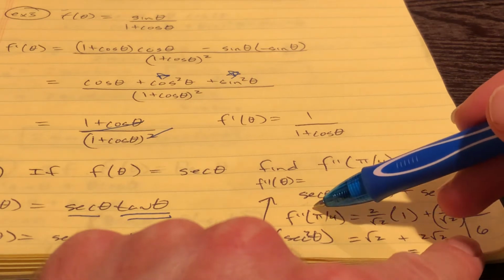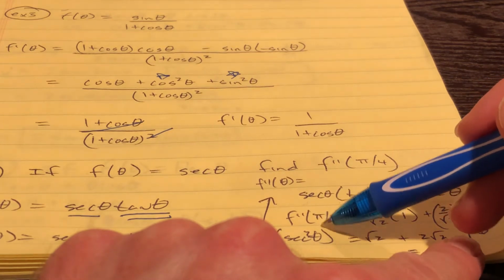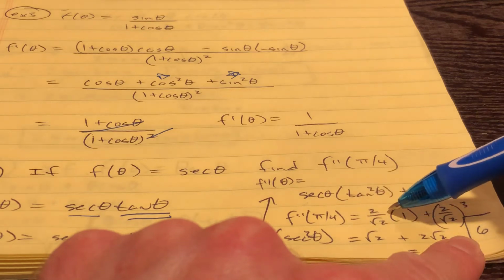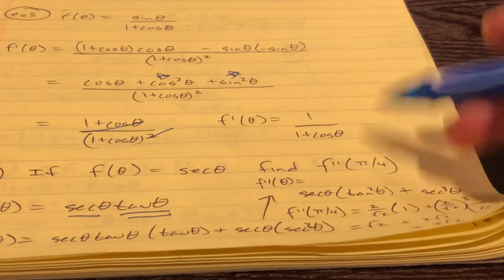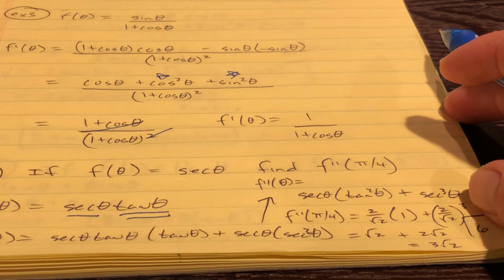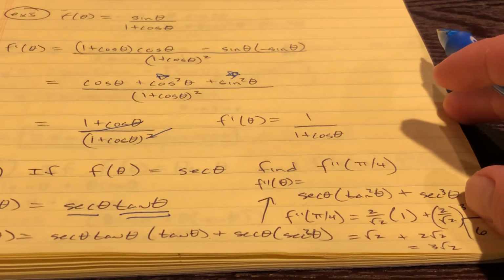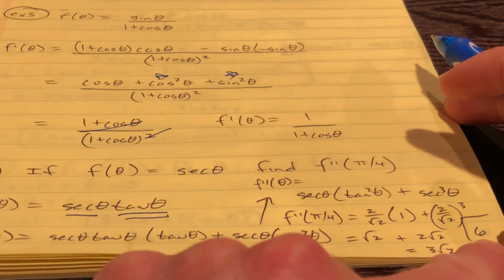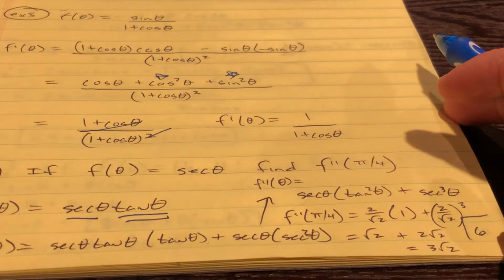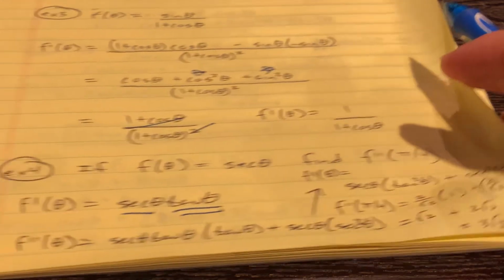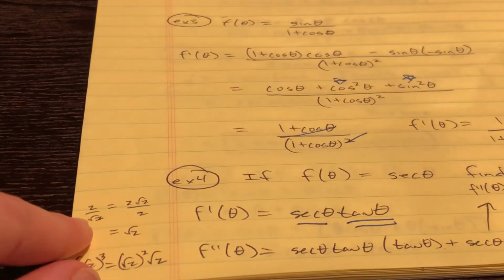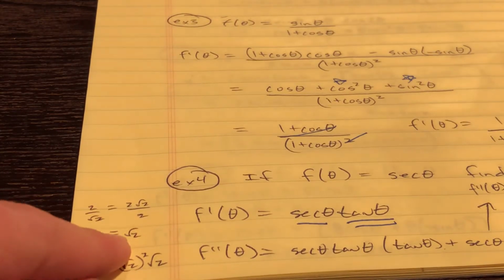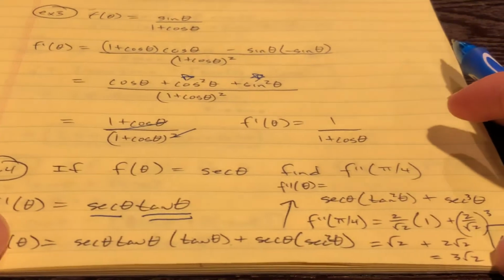So f double prime, my second derivative, evaluated at pi over 4. So secant is the reciprocal of cosine. Cosine of pi fourths is root 2 over 2. So secant would be 2 over root 2. Multiply top and bottom by root 2. It's root 2. 2 divided by root 2 is root 2.